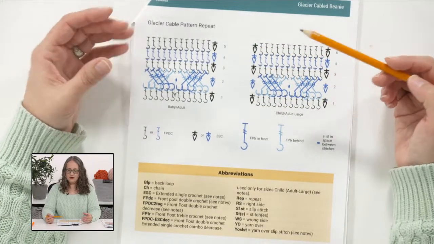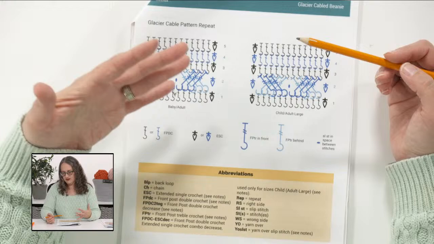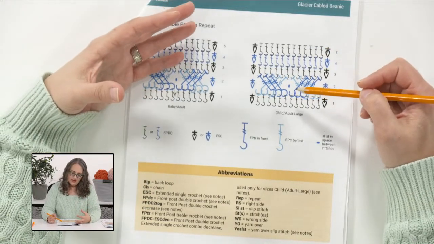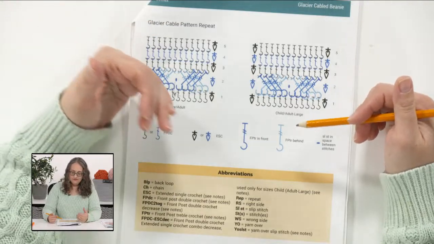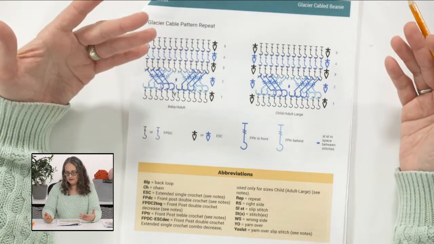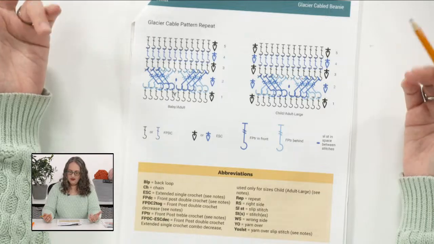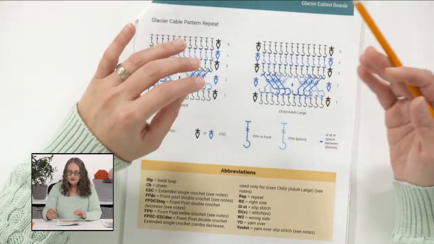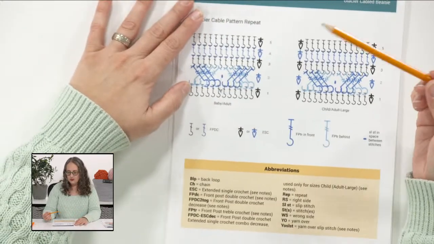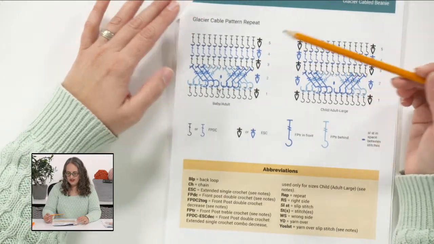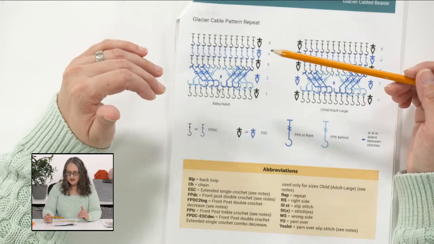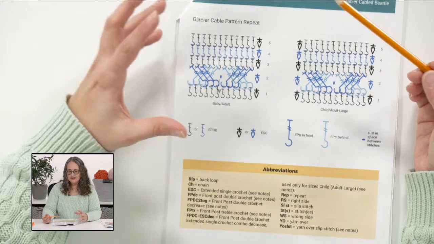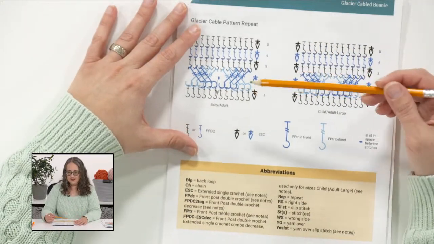So the thing I love about charts is once you understand what the symbols mean, and sometimes you will have to look up what certain symbols mean because you've never seen them before, or you haven't used them very much. But once you understand what they mean, it is such a great tool to know how to look at a chart because it really helps you to visualize where your stitches connect to each other, especially in something like a cable chart like this.